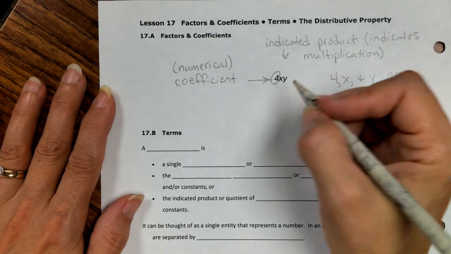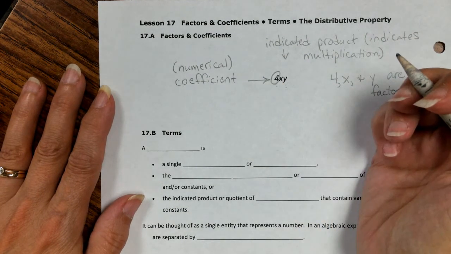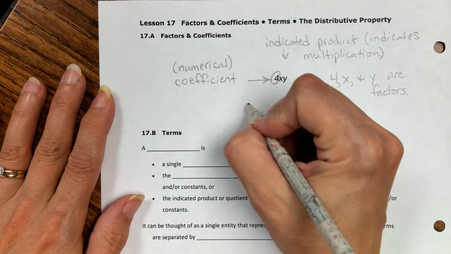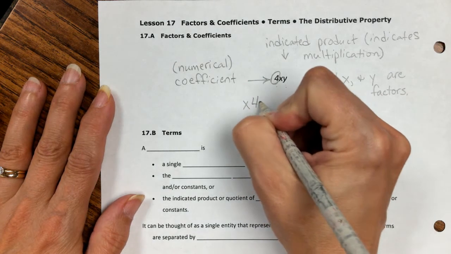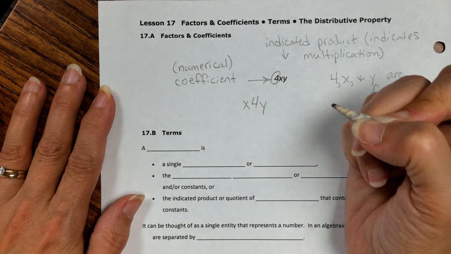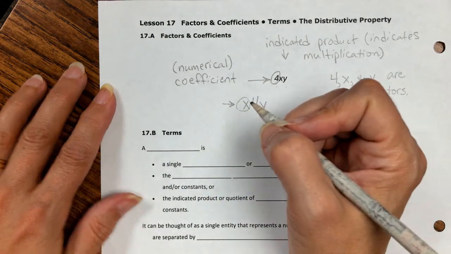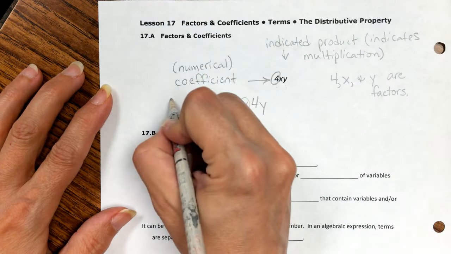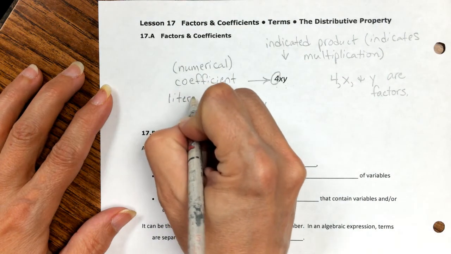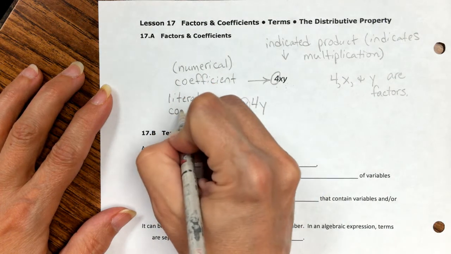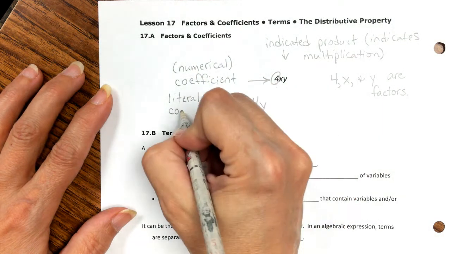Technically, we could also rewrite this because you know that multiplying is commutative. We could write this x times 4 times y. And then the x would be the coefficient, and because it's a letter, it's called a literal coefficient, and that's because it's a letter, not because it's literally the coefficient.